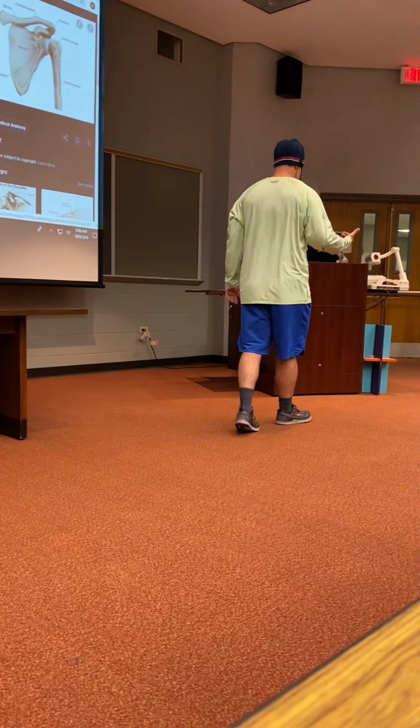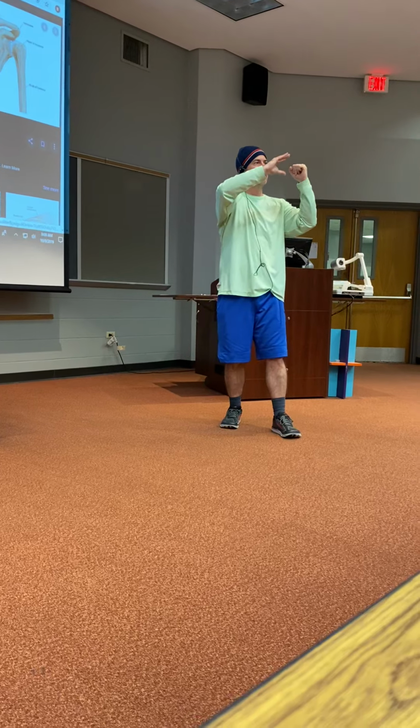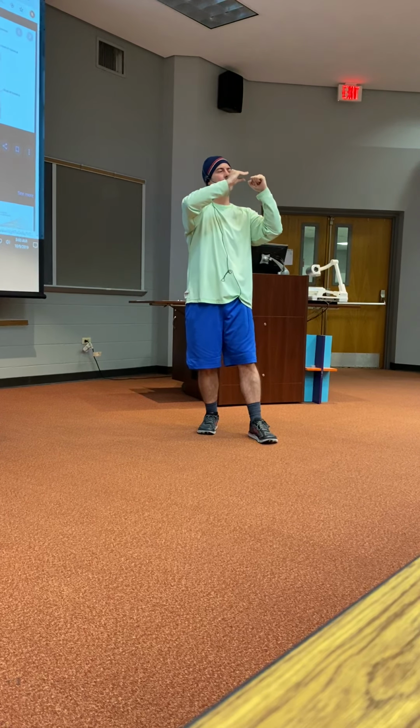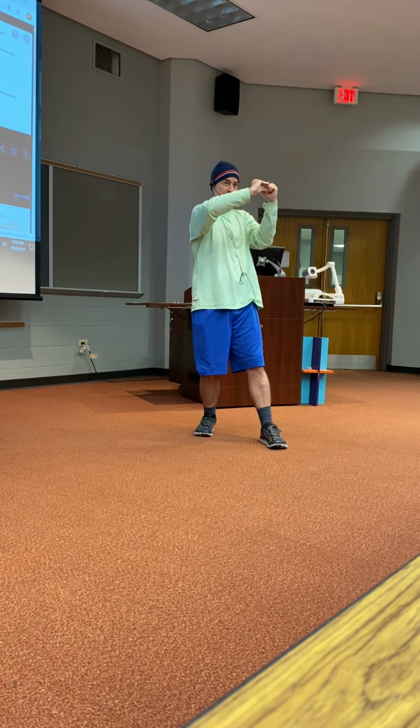So shoulder, glenohumeral joint. I'm going to try to mimic it, and then on Friday I'll bring in the skeleton. The skeleton doesn't move very well. Ball, socket, left shoulder. Flexion, extension.